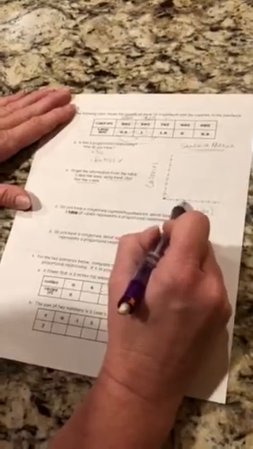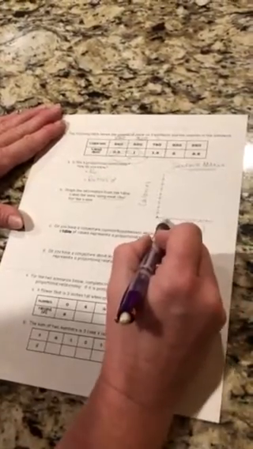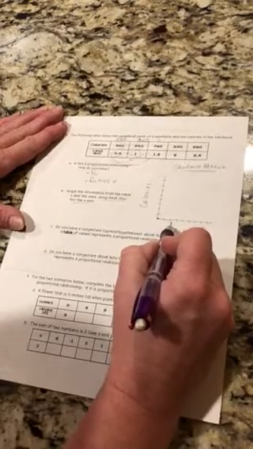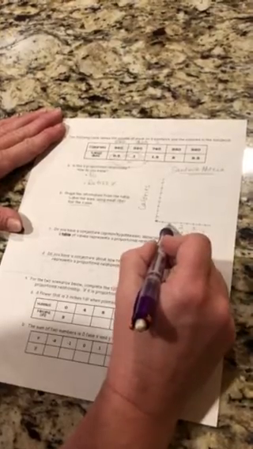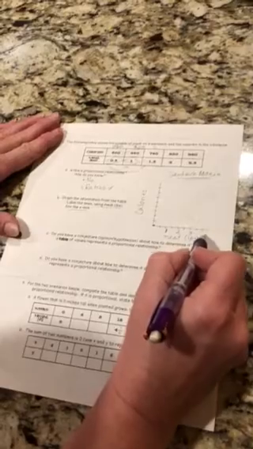So 0 to 2.5, I got 1, 2, 3, 4, 5, 6, 7, 8. I think I've got to go by 50 cents, because if I go by 1, I don't want to extend the graph.